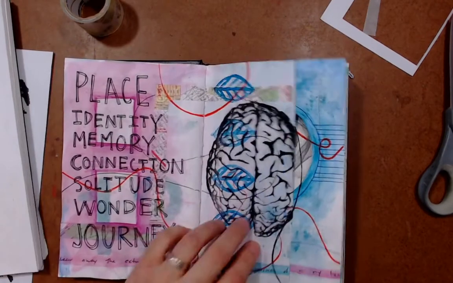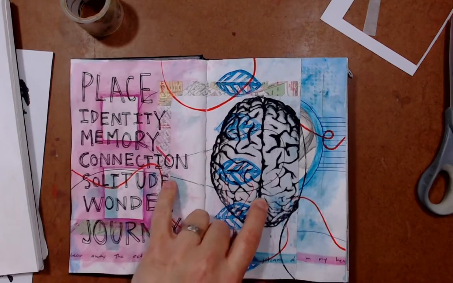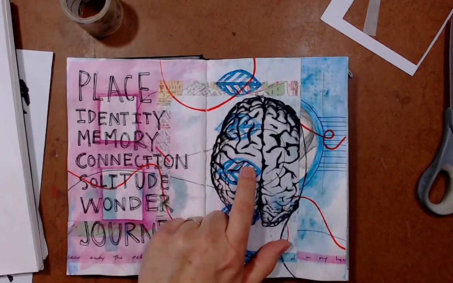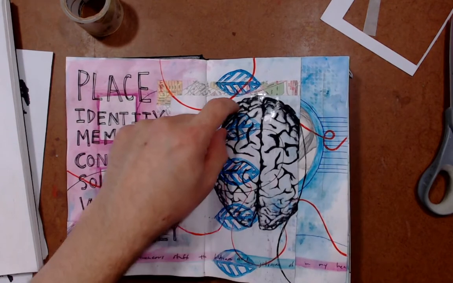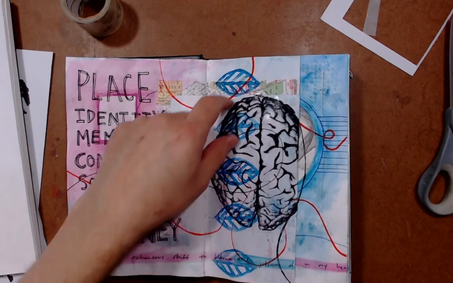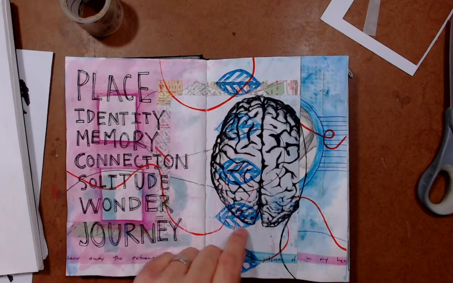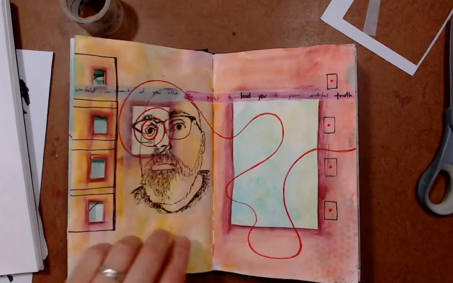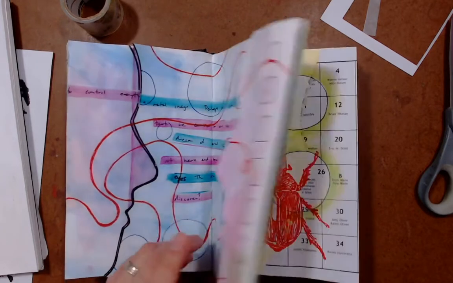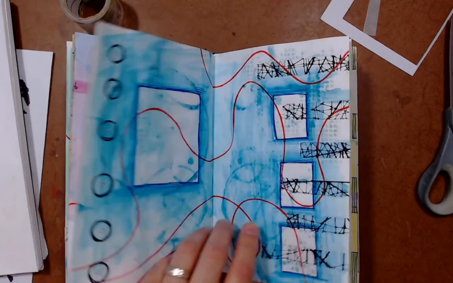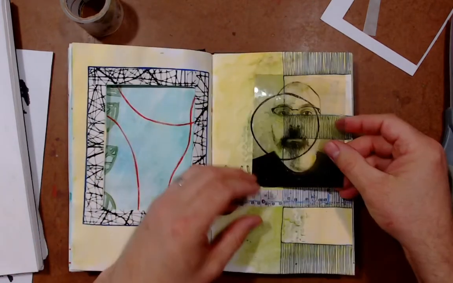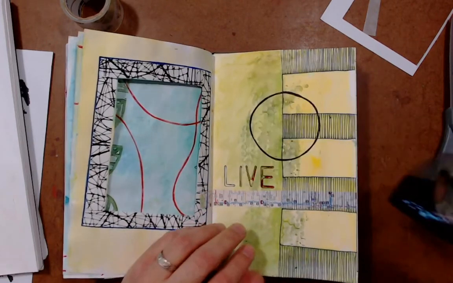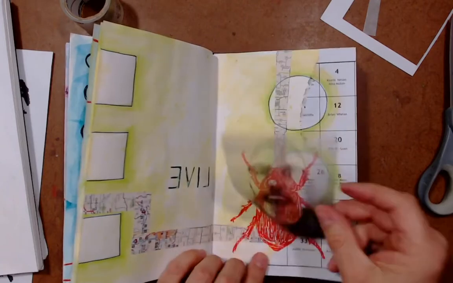And here's a brain that I've already done. That's a packing tape transfer. And you can see how everything shows through. And I cut this around, not right on the edge of the brain, but up near the edge of the brain. So now I can go through and find where I want to put this. Okay, so is it going to live there? Is it going to go on top of the bug?